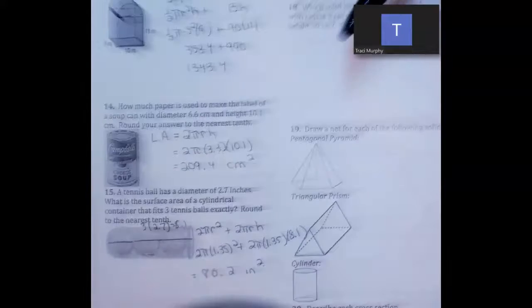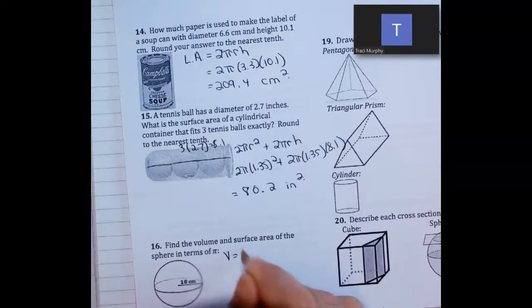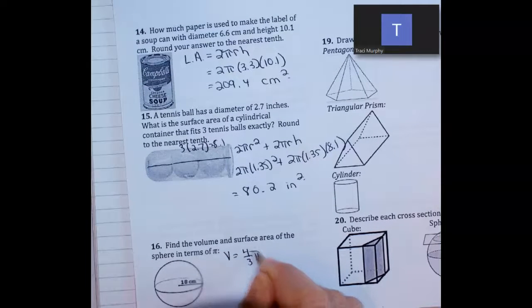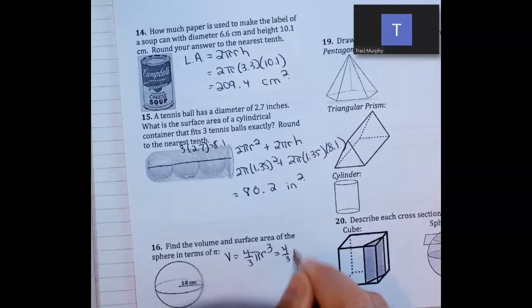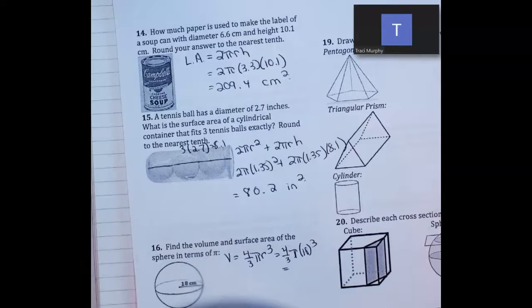Number 16, I'm looking for the volume and the surface area. Your volume is 4/3 pi r cubed, and in this particular case, they went ahead and gave me that radius. So I'm going to grab my calculator there. And it does say leave it in terms of pi.